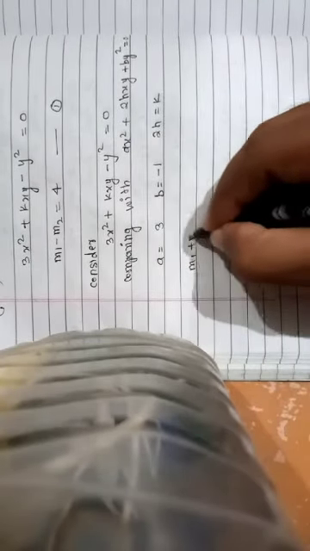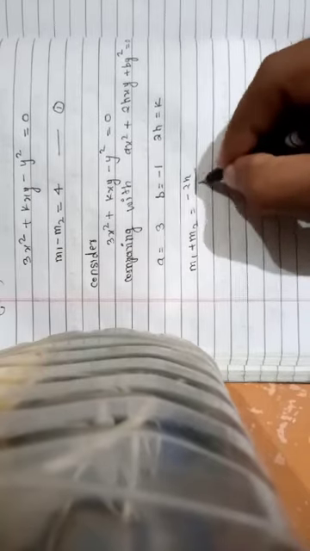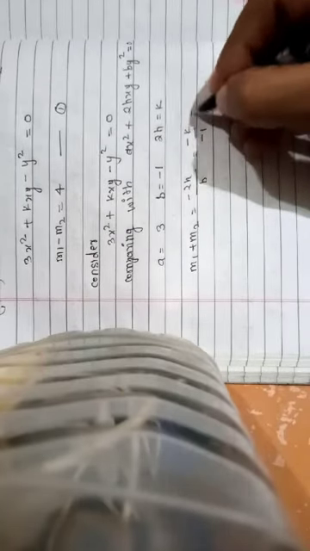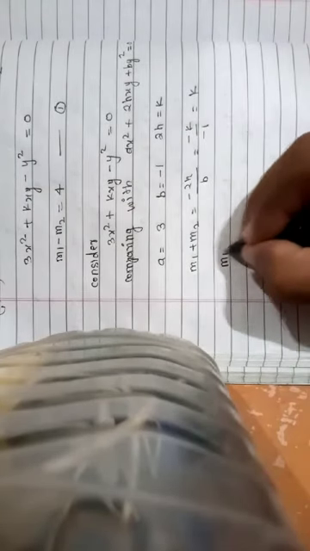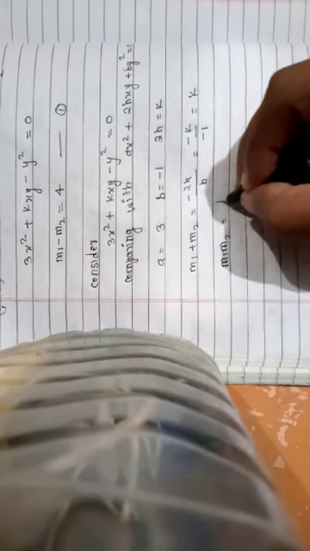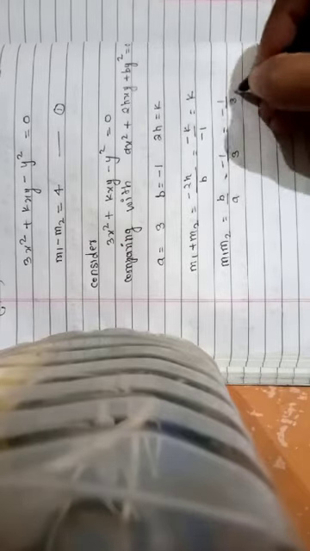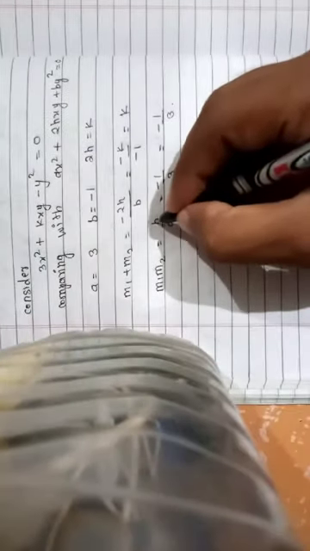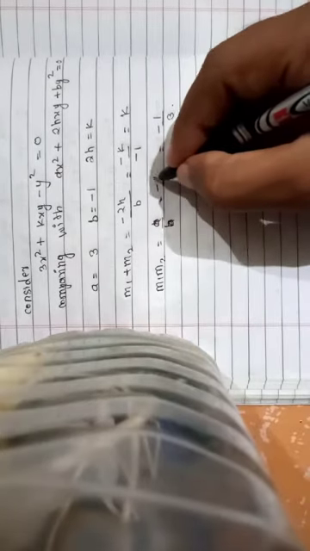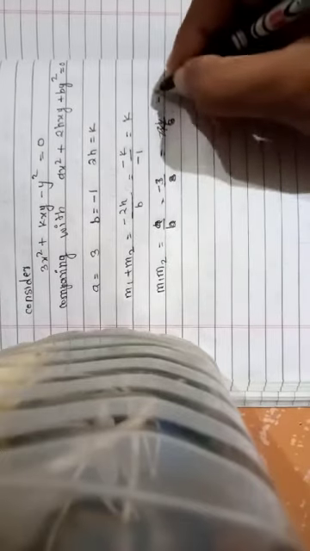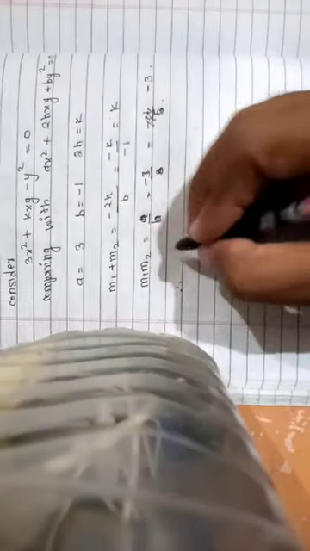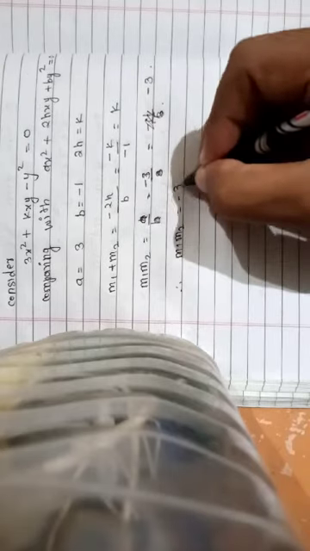So m1 plus m2 is minus 2h upon b, which is equal to minus k upon minus 1, which is equal to k. m1 into m2 is equal to a upon b, which is 3 upon minus 1, so m1 m2 is equal to minus 3.